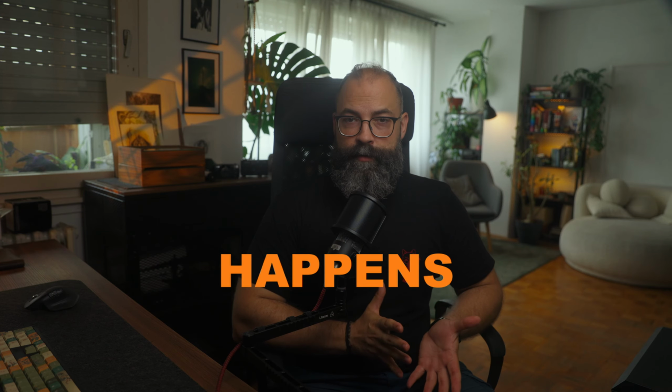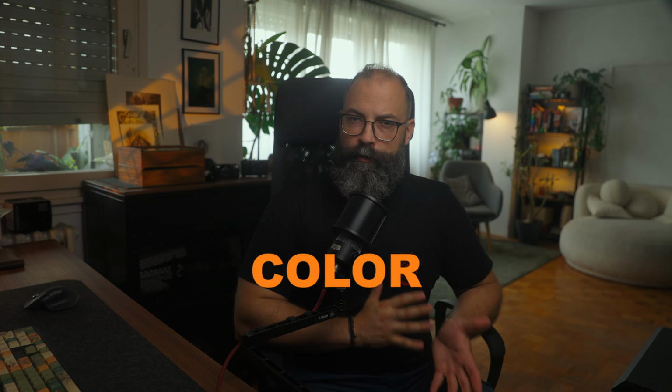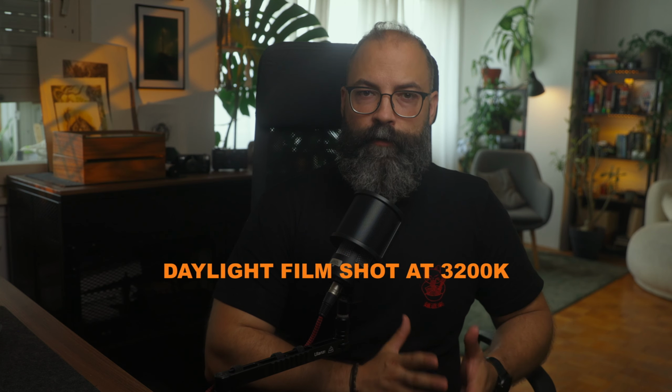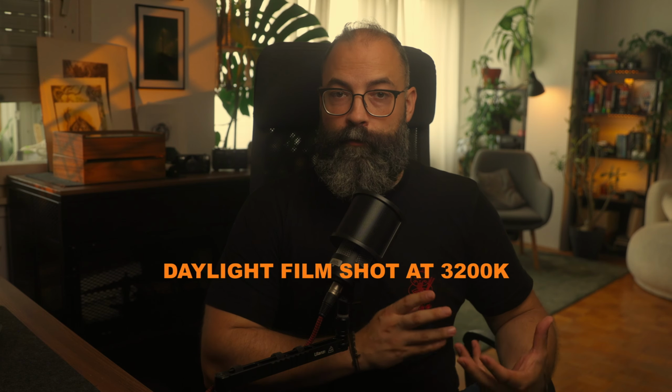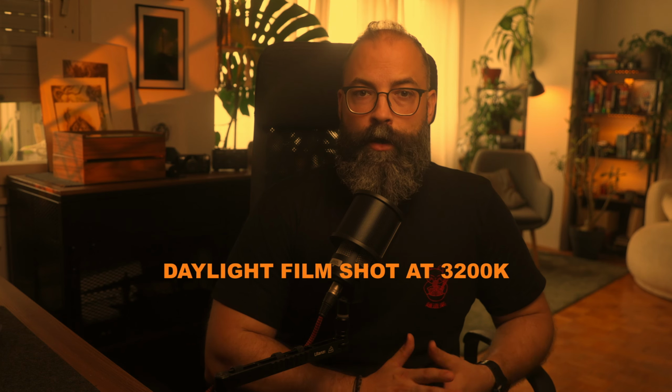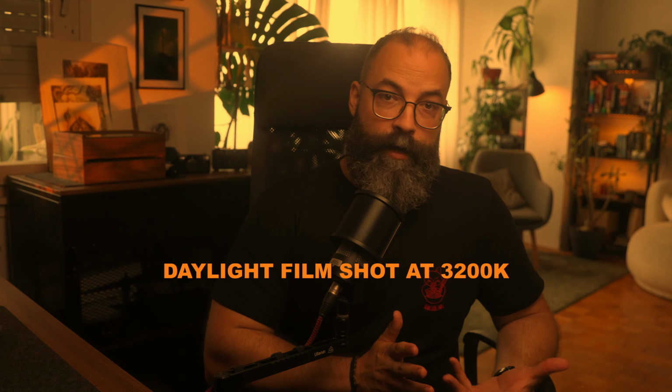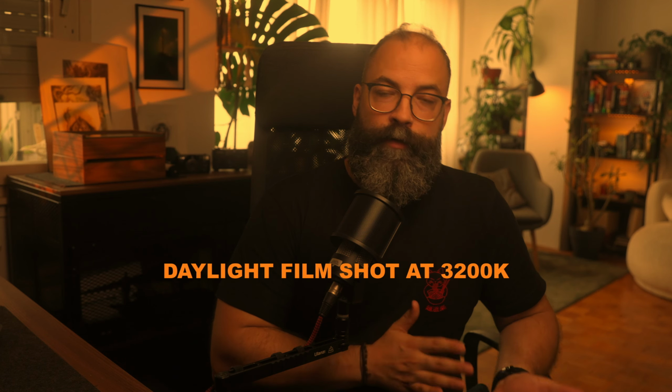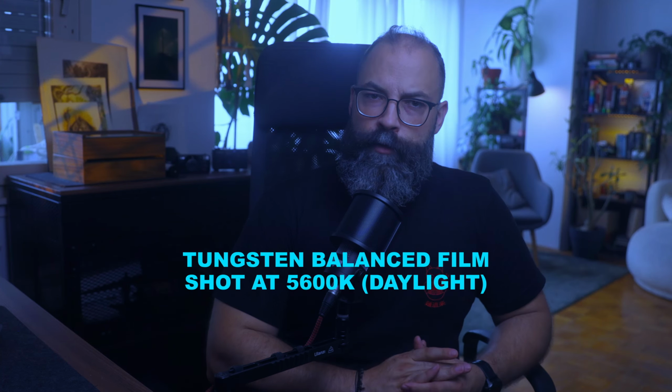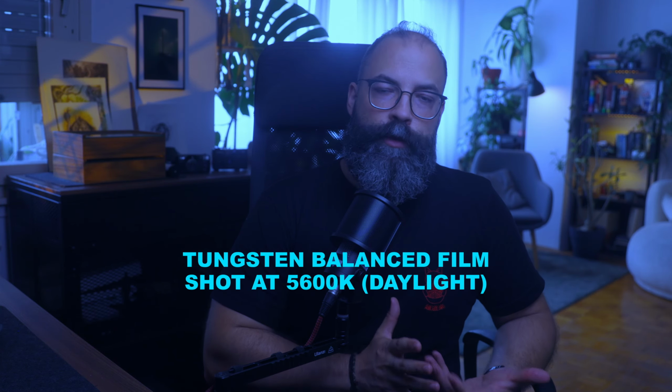So, what happens if you use the wrong color temperature film? If you shoot daylight balanced film under tungsten light, your photos will usually shift toward warm orange tones, although the exact color cast depends on the type of indoor lighting. On the other hand, if you shoot tungsten balanced film in daylight, your image will have a noticeably blue cast.